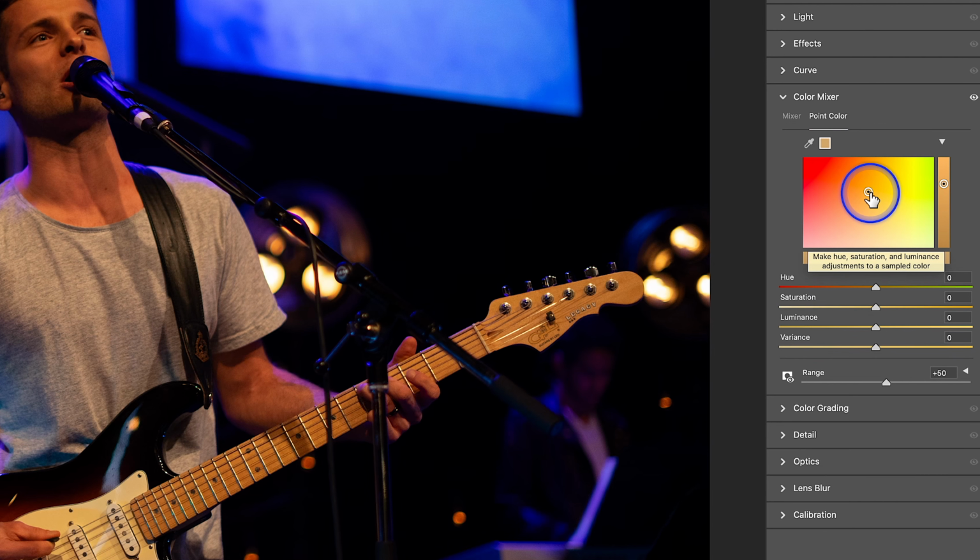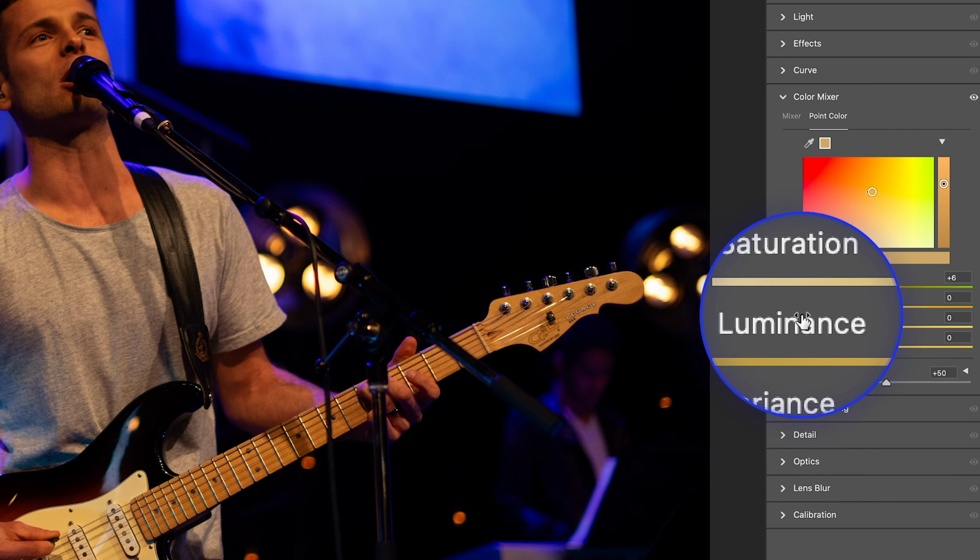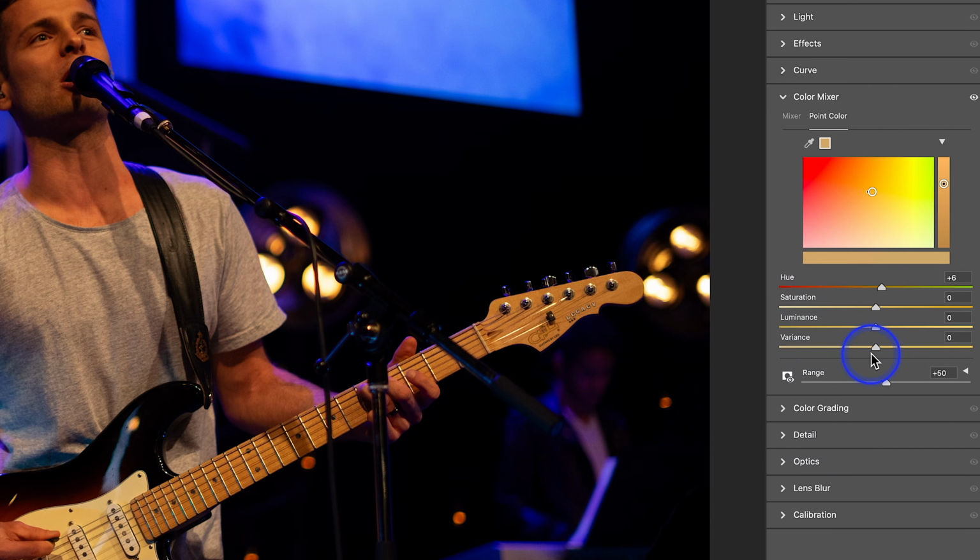Now, right here we have a little range, and we can move the range slider around to achieve different colors. All right. We can also adjust those colors in this hue. We can change the hue, the saturation, the luminance, and the variance of the image.